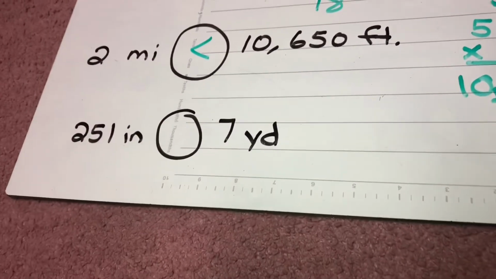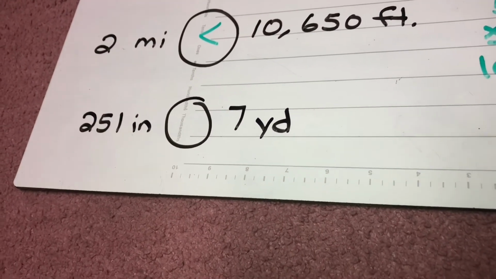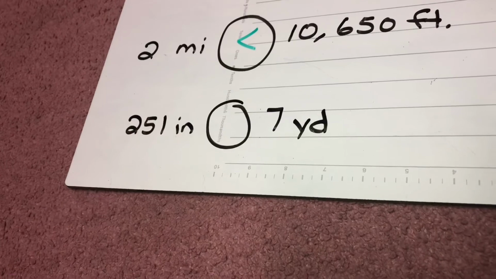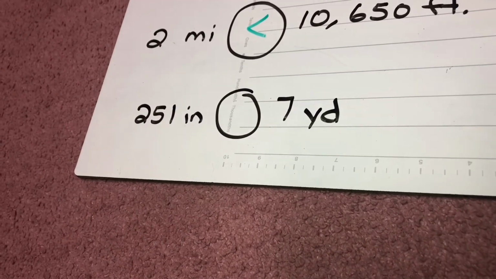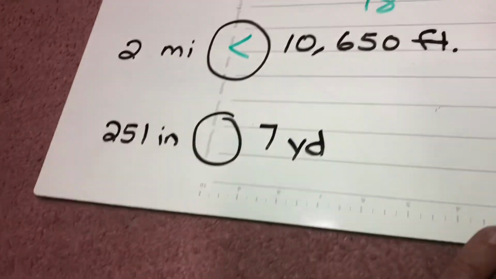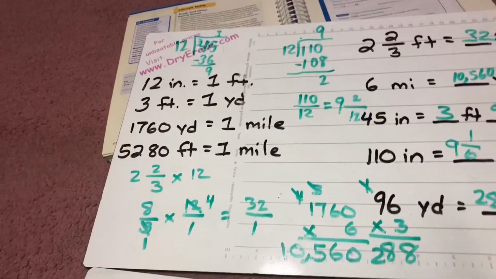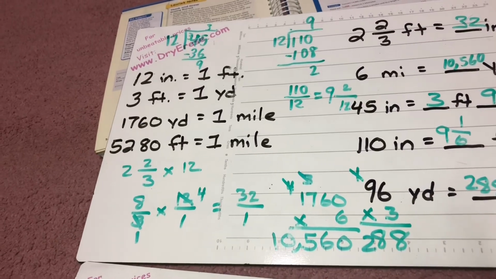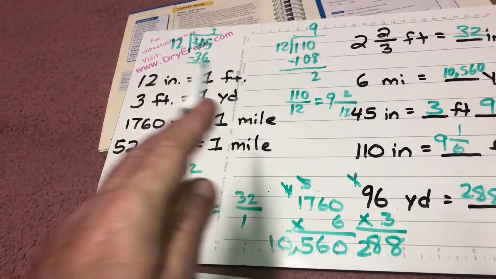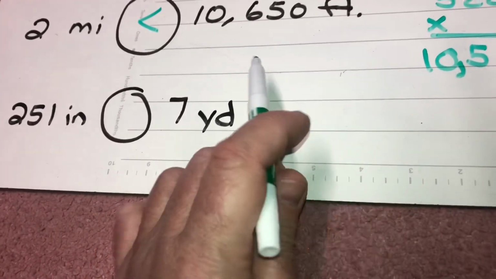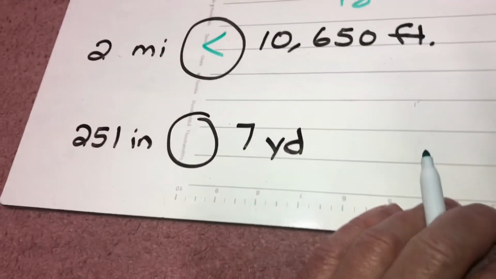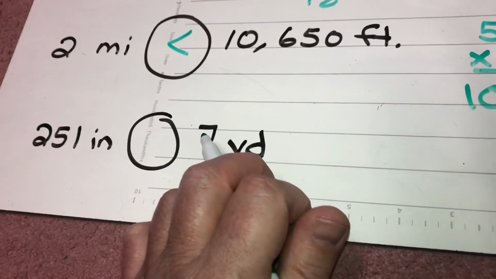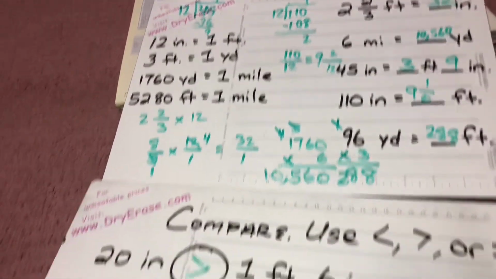All right, 251 inches equals, or not equals, is being compared to 7 yards. Okay, 251 inches being compared to 7 yards. Well, what's interesting is that on our conversion chart, there's no comparison of yards to inches. We go from inches to feet and then feet to yards. Well, I have 7 yards. So really what I want to do in this situation, I'm going to turn the yards into feet. I know that there's 3 feet in a yard.